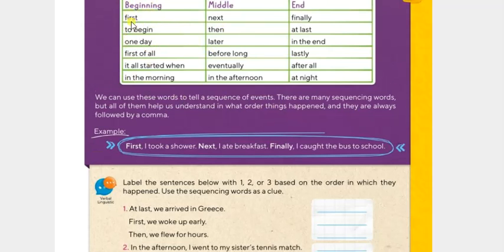These words are used to talk about the beginning of an event. First, to begin, one day. First of all, it all started when? In the morning. These are phrases. These are not only words, but these are phrases, but they are also used to indicate the beginning of an event. Then we continue with the middle words.